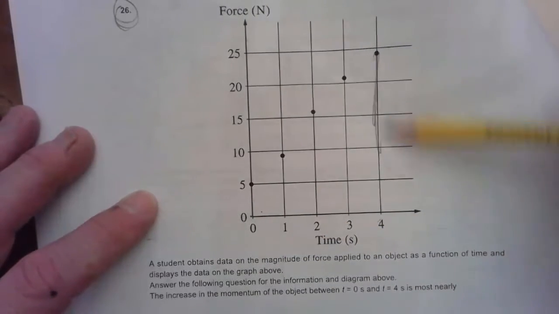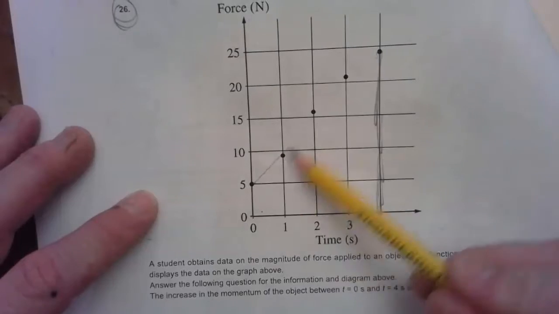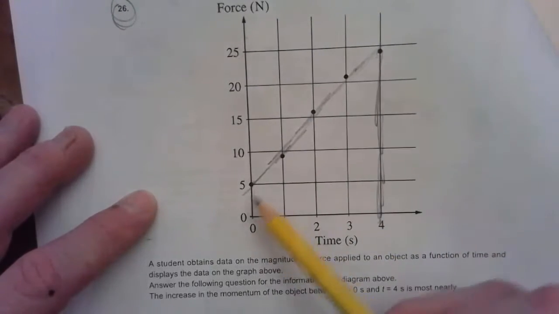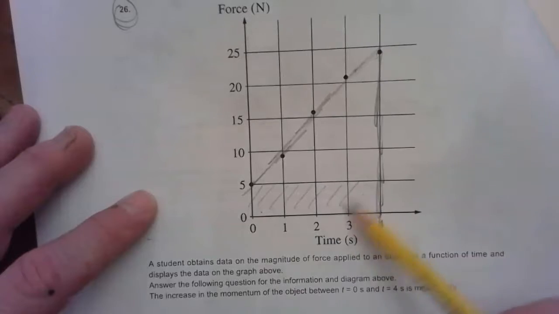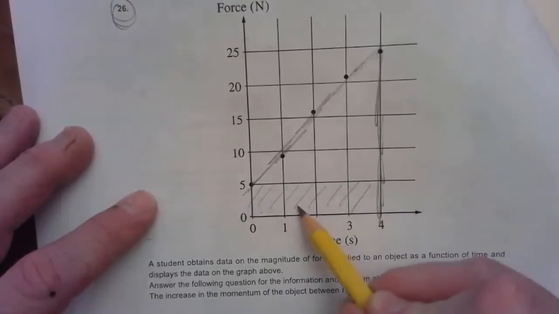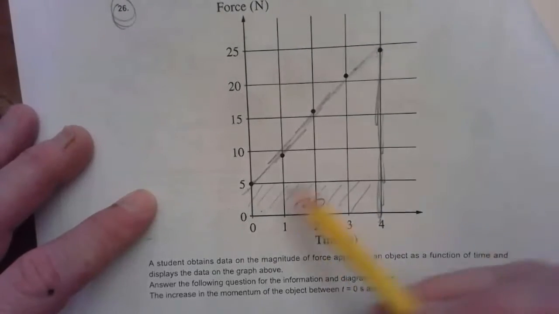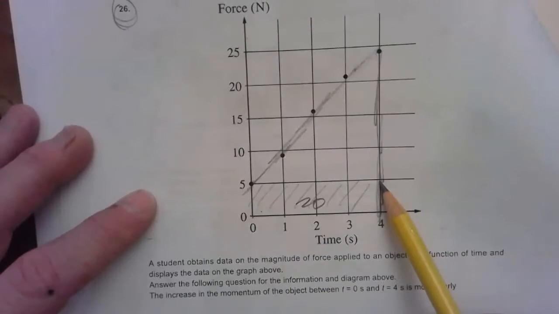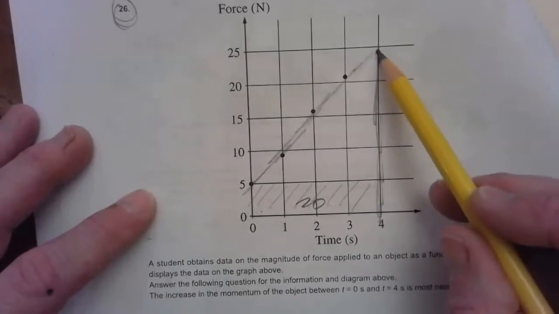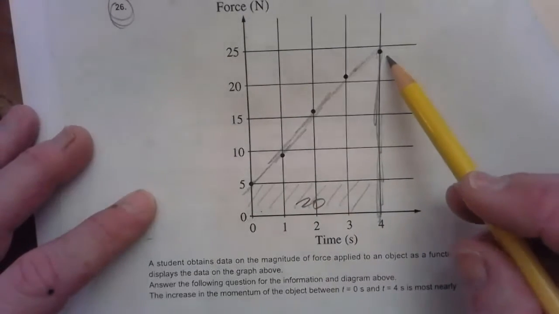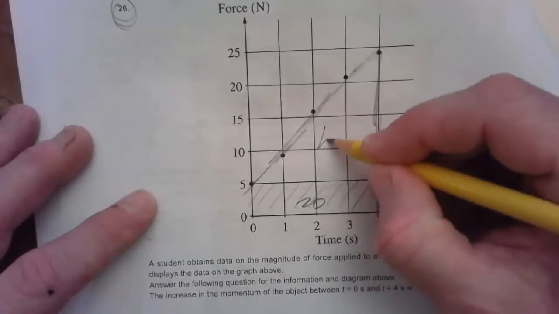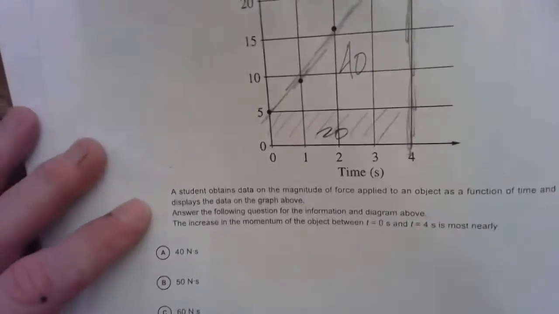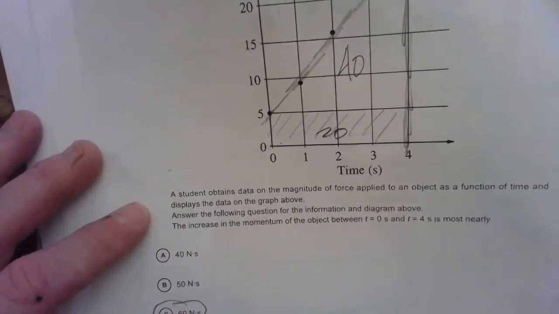Well, it's going to be the area under here. So I would find this area first. That's 5 times 4, that's 20. Then the area of this is going to be 4 times 5, 10, 15, 20. So 4 times 20 is 80. Cut it in half because it's a triangle. It's 40. So I get a total area of 60. I would say the change is 60.